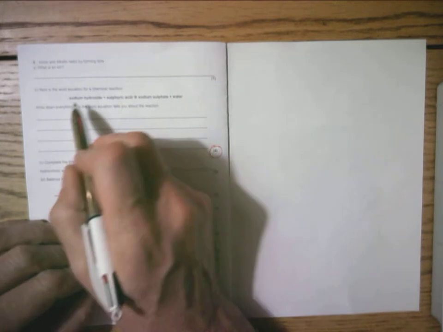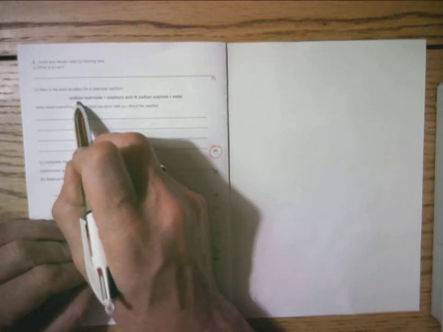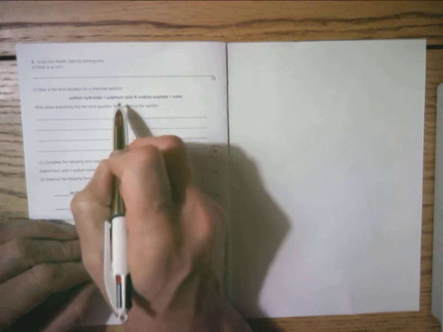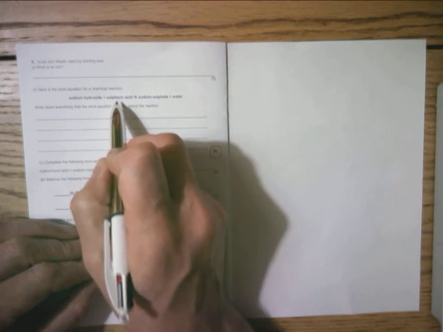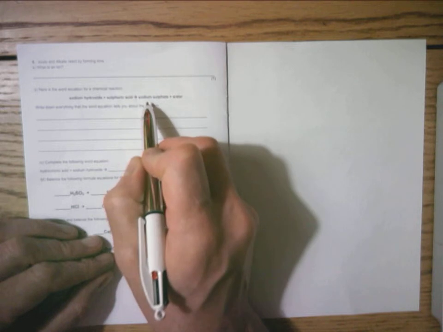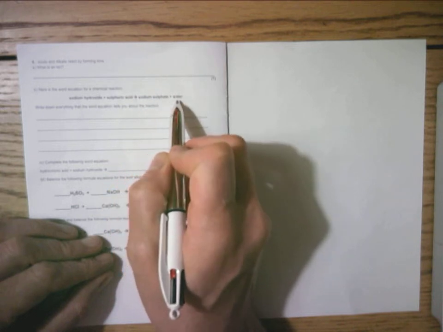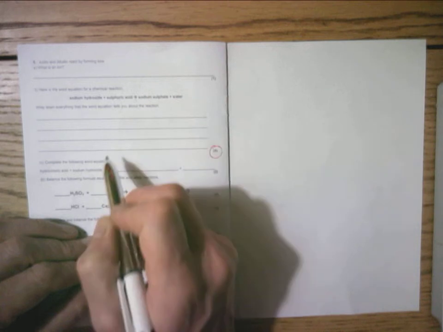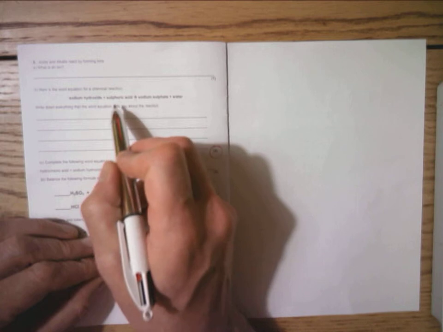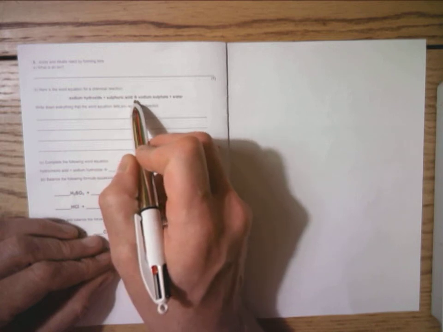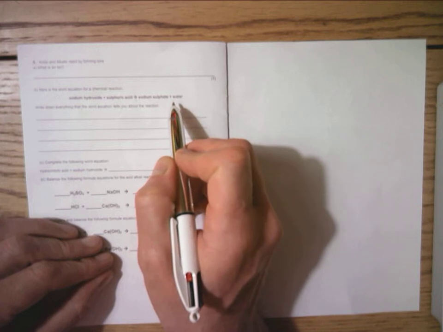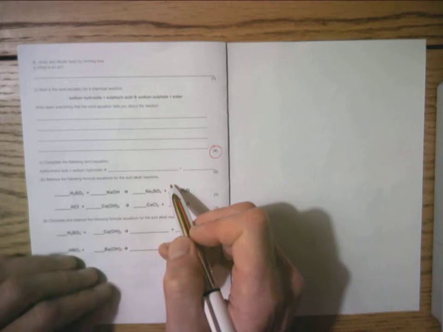Well, it tells us that when sodium hydroxide is added to sulfuric acid, there is a reaction that makes sodium sulfate and water. Okay, it's as simple as that. That's all there is for 4 marks.